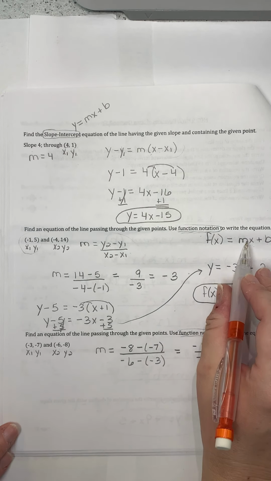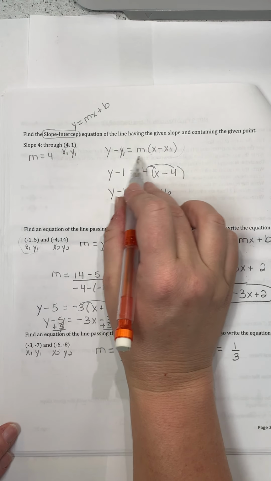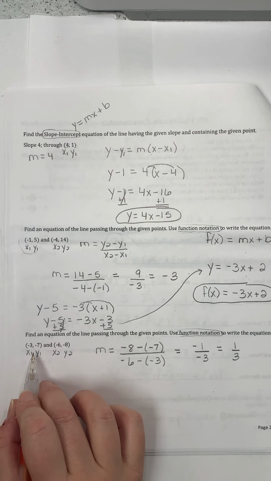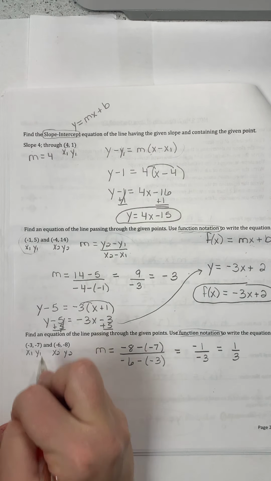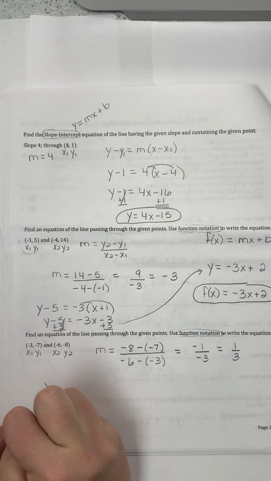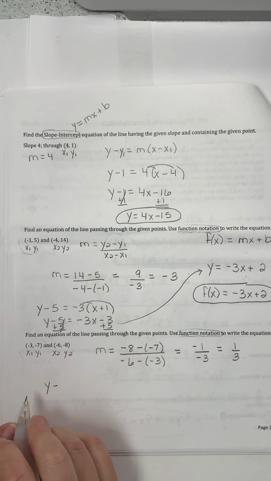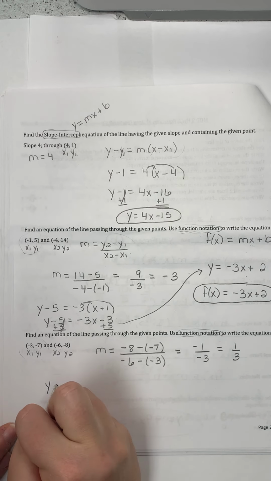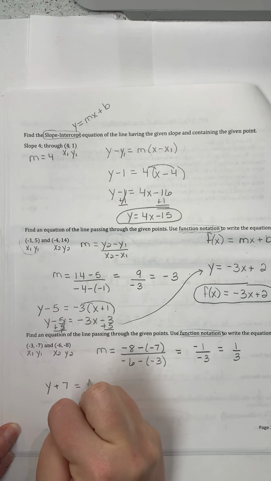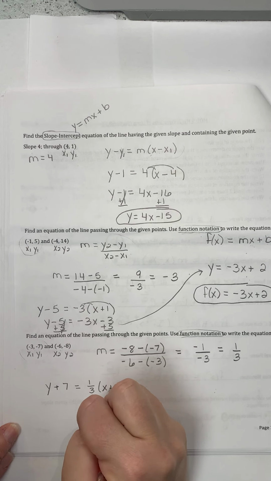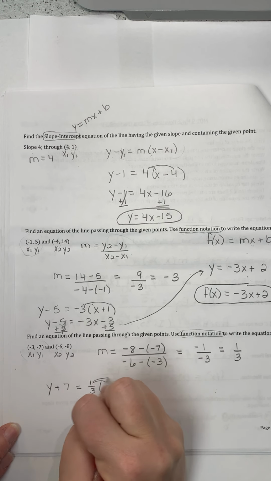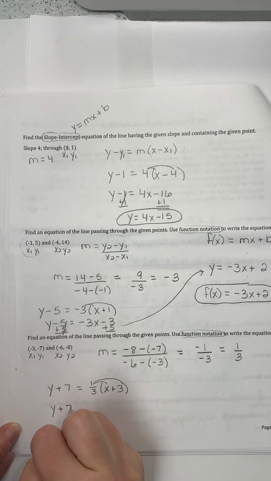Now again, we want function notation, but we don't have a y-intercept. If we did, these x values would be 0. So I'm going to have to use point slope form because I have a point and a slope. Now you could use either point, it doesn't matter. I'm going to choose this one. I always just pick the first one. So y minus a negative 7 is plus 7. Here's my slope. X minus a negative 3 is plus 3. And I'm going to distribute that 1/3.